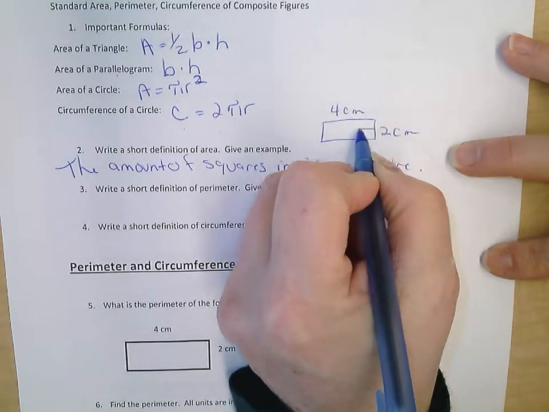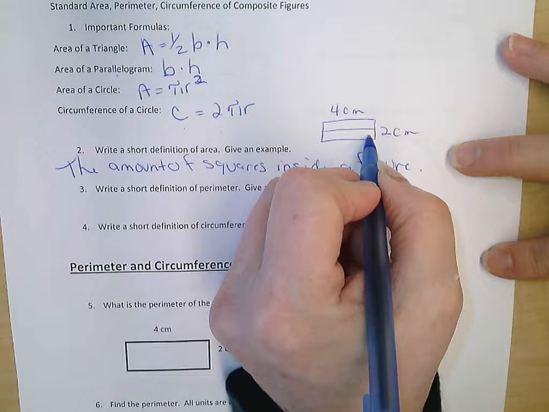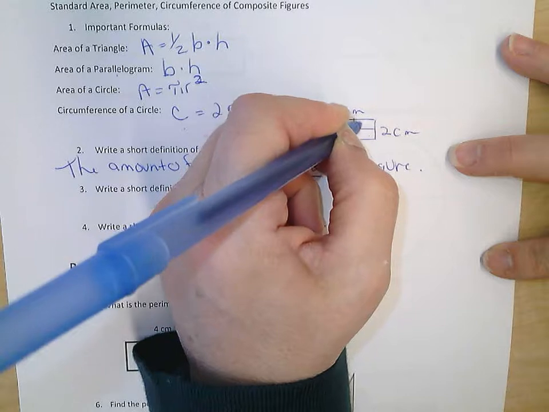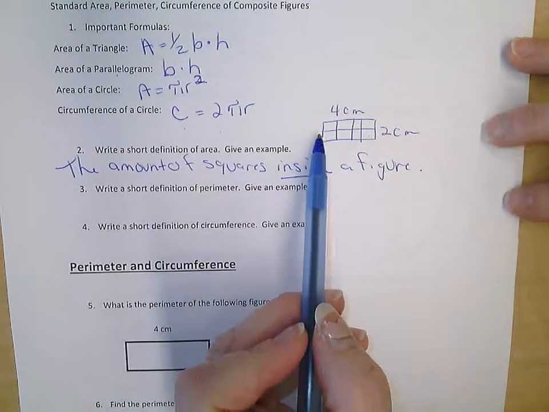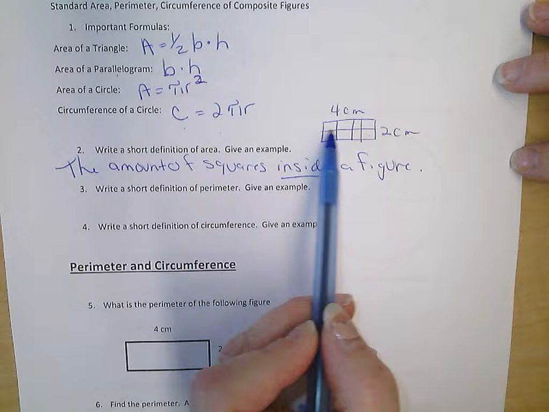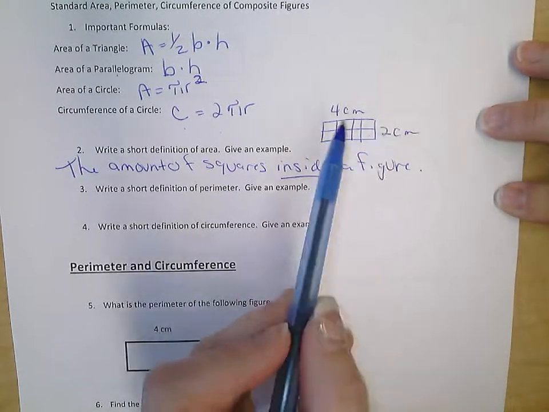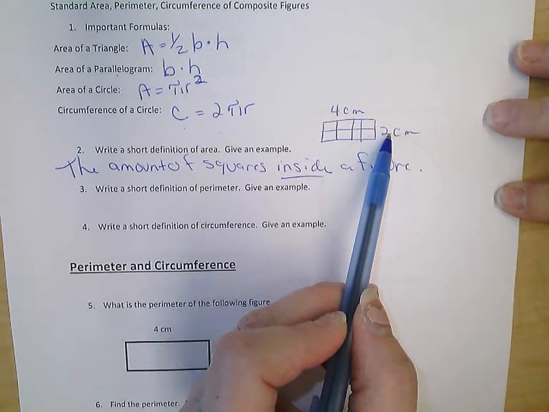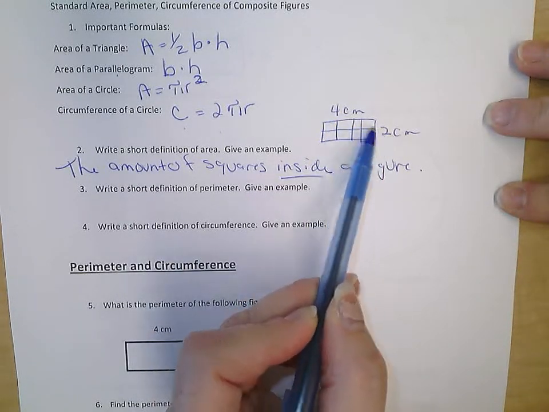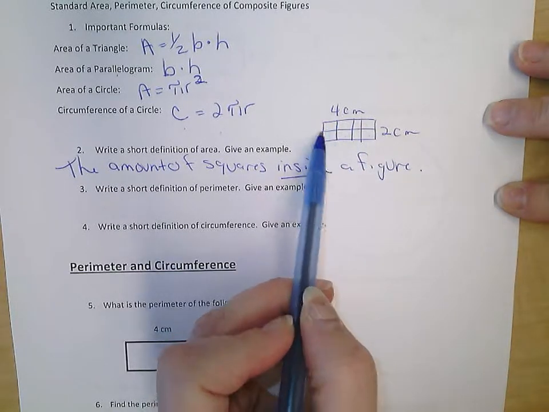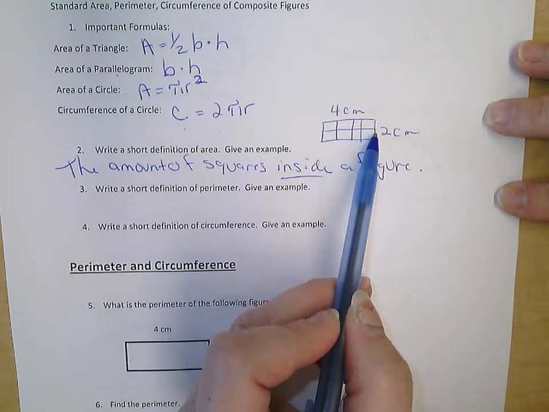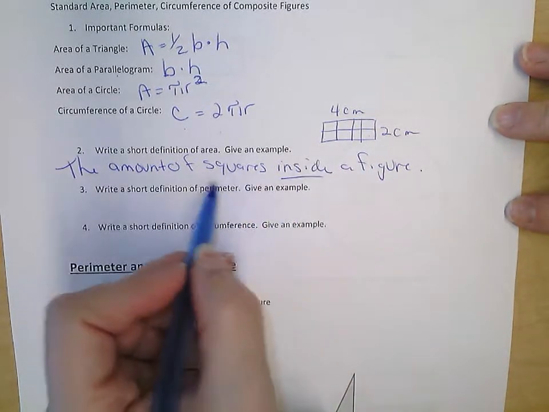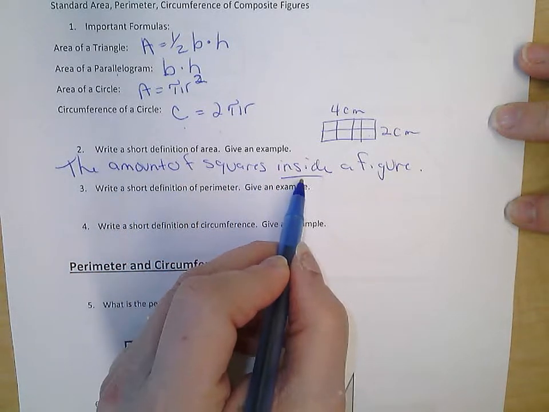So let's break this apart. There's 2 centimeters, 1 and 2 on here, and we're going to break this into 4 equal squares. Pretend that these are all equal. So how many do we have total? 1, 2, 3, 4, 5, 6, 7, 8. Or we can do 2 times 4. How many squares did we form? We can look at how long a side is and how wide a side is. We want to know the amount of squares inside a figure.